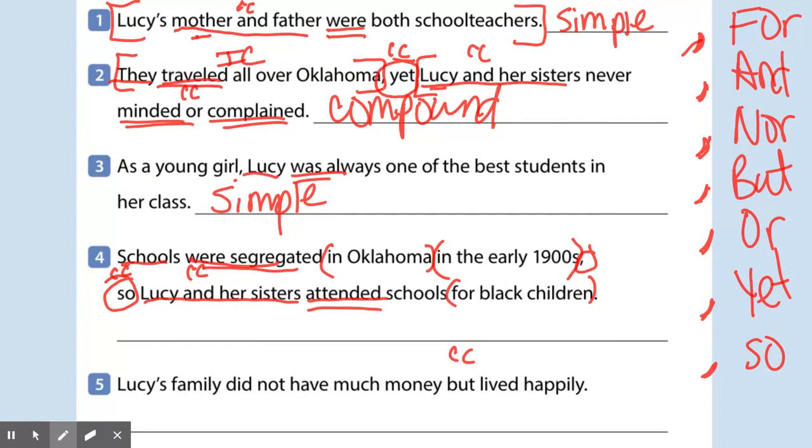Okay. And it's got a subject and a verb on one side and a subject and a verb on the other. Even has that comma and that coordinating conjunction. So it's punctuated right. I'm going to put my brackets. That's an independent clause. Lucy and her sisters attended schools for Black children. It's another independent clause, which makes this a compound sentence.